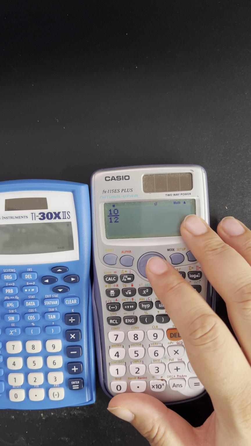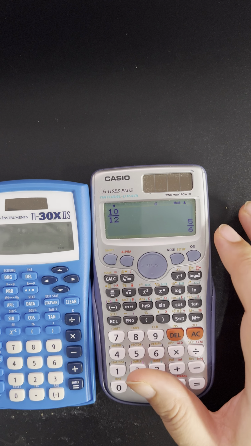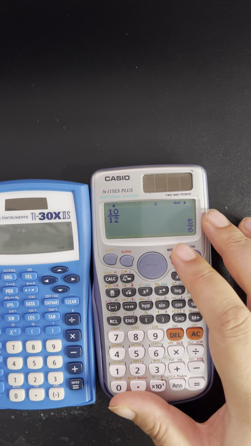This is like an advanced thing the calculator does, which I'm supposed to be doing myself. So this can be used for cheating. Other calculators, when you plug that in, will simply give you 0.83.